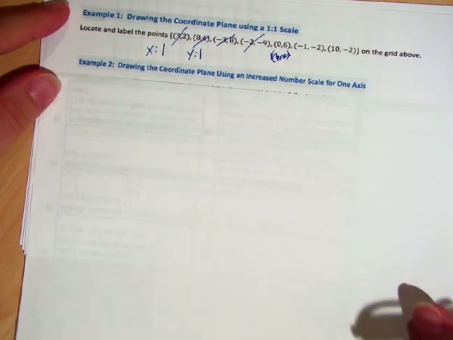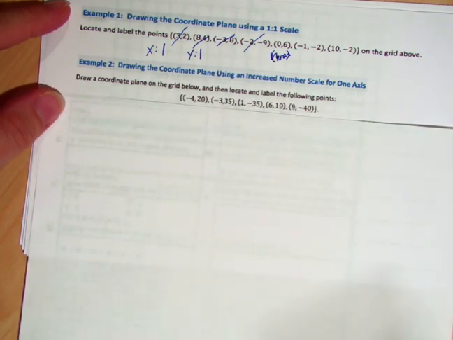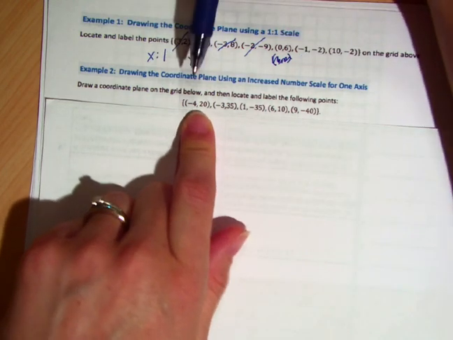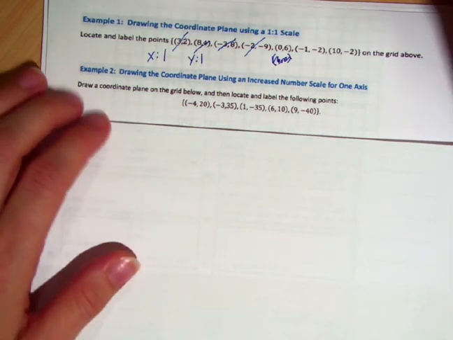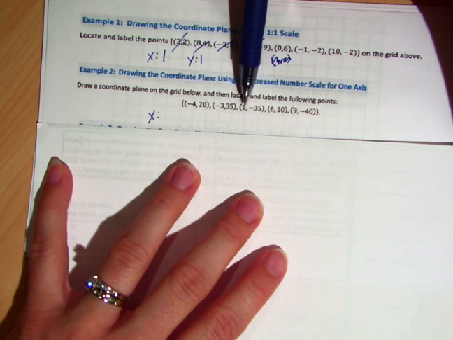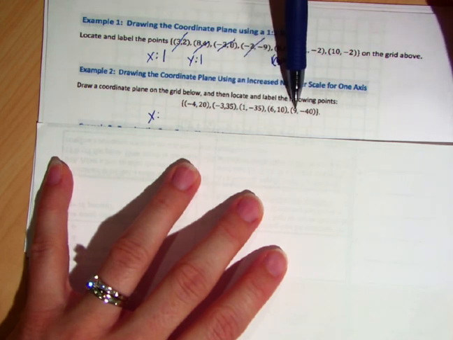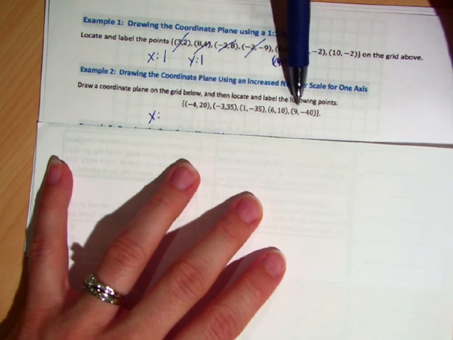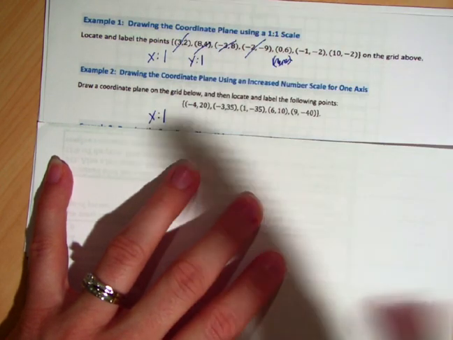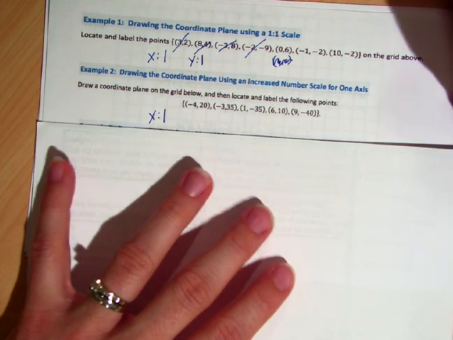Okay, example 2, we're going to draw a coordinate plane again, which I've already done. I'm going to tell you how I found out the intervals, and then we're going to locate and label the following points. Okay, so I'm looking first at my x-axis, and I'm going to give myself a key here. For the x-axis, the farthest from 0, I go from negative 4 to 9. I'm going to go by 1s, because that 9 tells me I need to go at least to 9. We'll go up to 10, just to be safe.